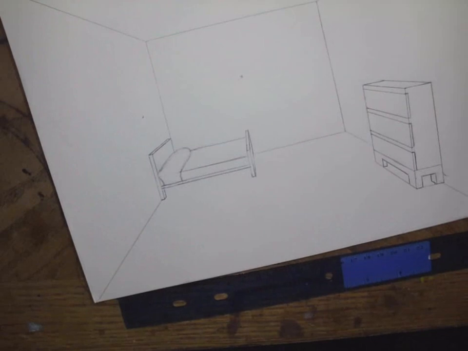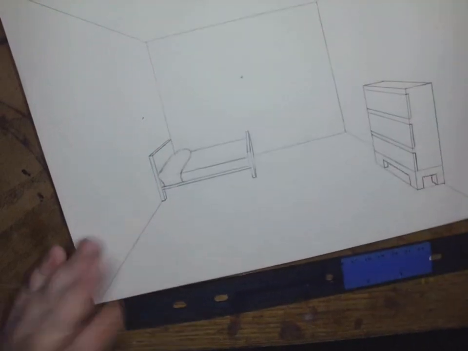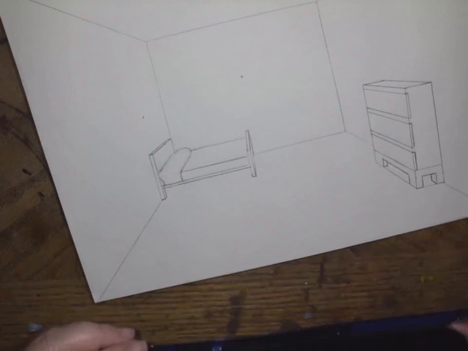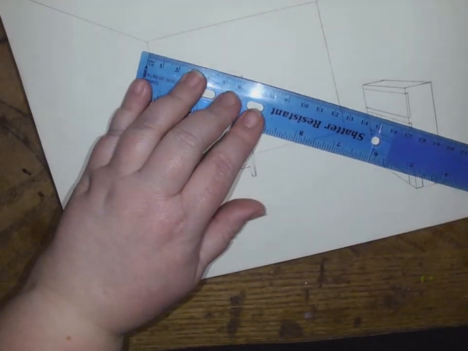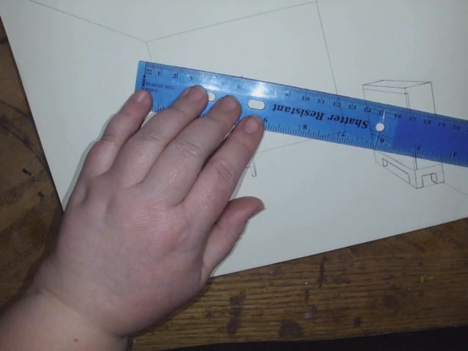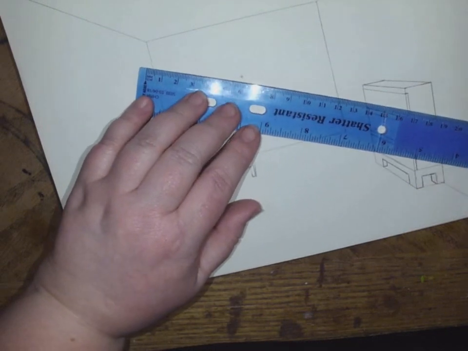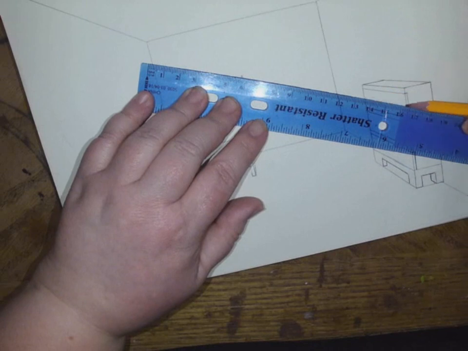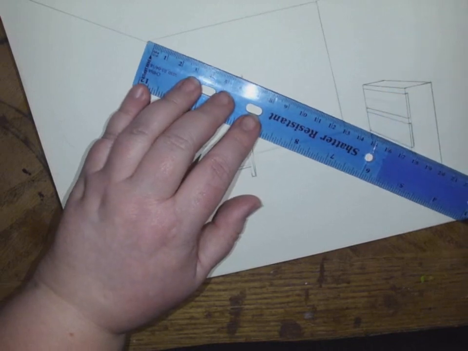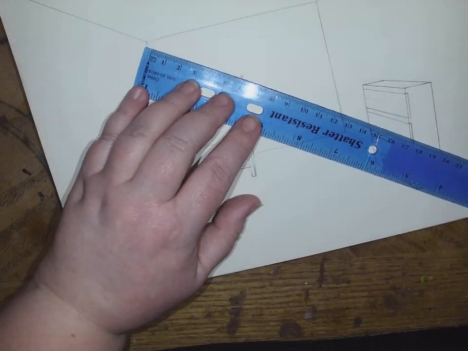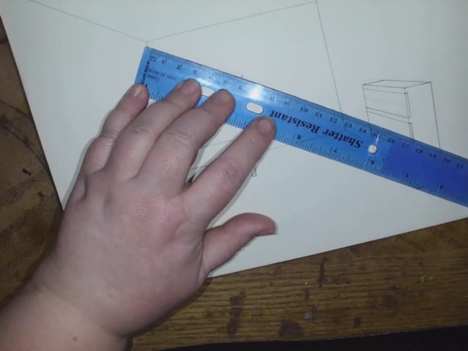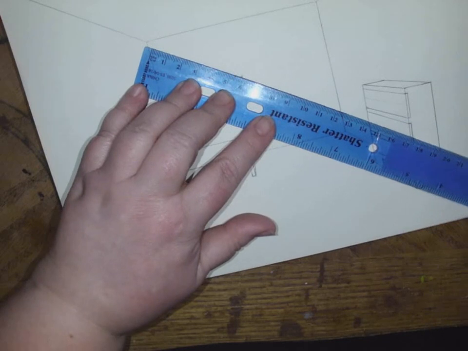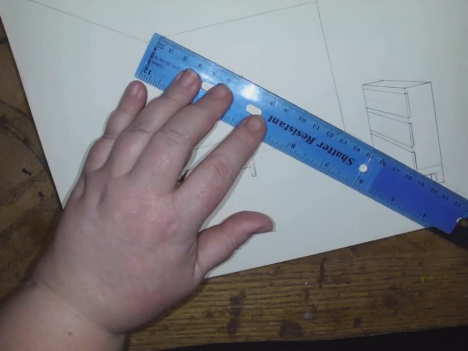Okay. So if you're going to put handles on your dresser drawers, which most dresser drawers do have handles, you're going to need to make sure that you kind of mark lightly where you want your handles. Like give yourself a line because you want your handles to be lined up with each other. I'm doing it really light because I know I'm going to erase it afterwards. But I want to mark the middle of each of these.